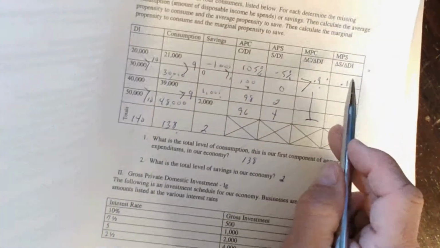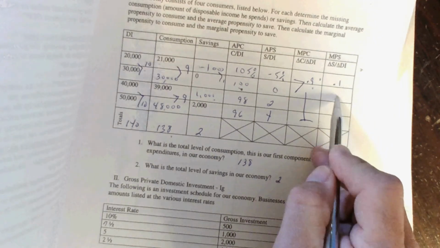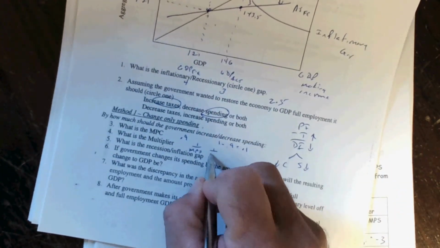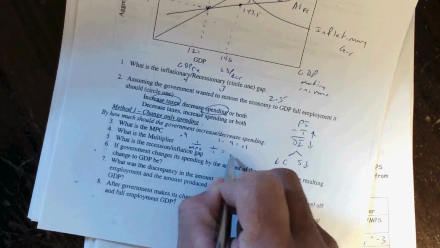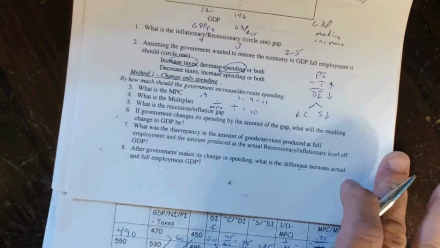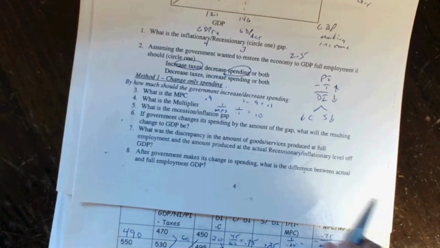Or you can calculate it by finding the change in savings divided by the change in income, 0.1, 2 ways. That means that the multiplier, 1 over 0.1, will be 10. Any change in government spending of 1 will cause a change in GDP of 10.